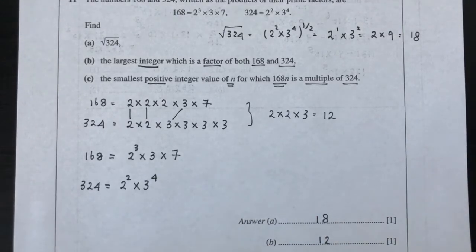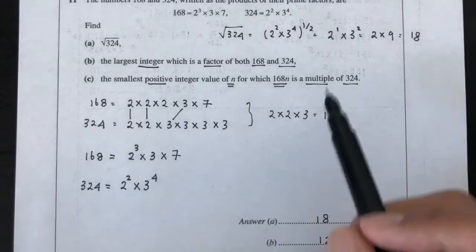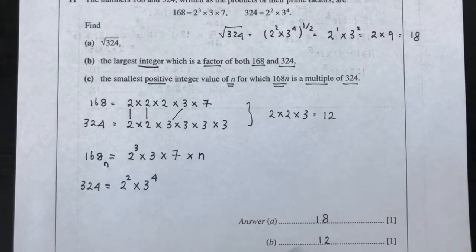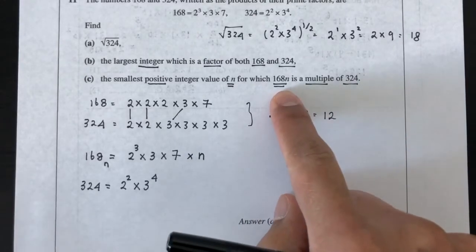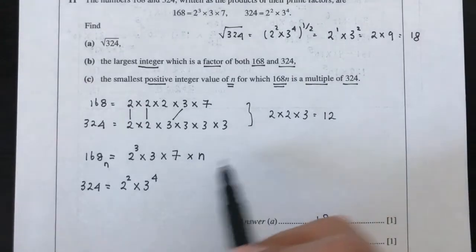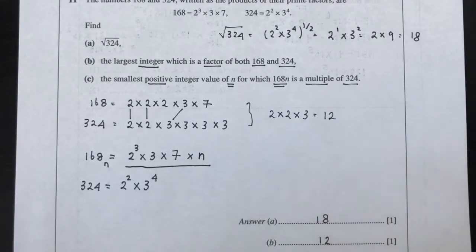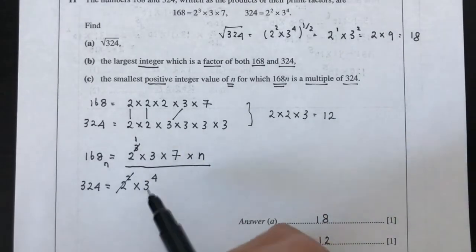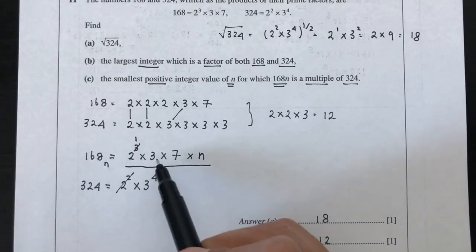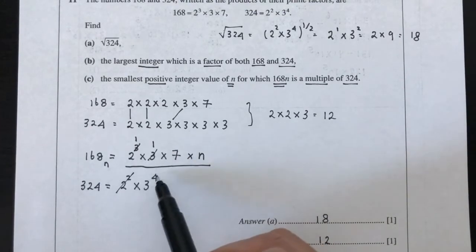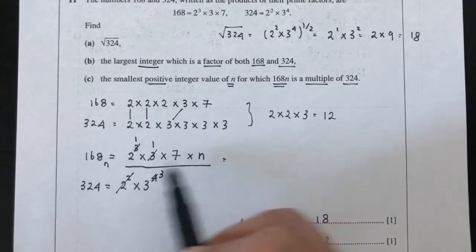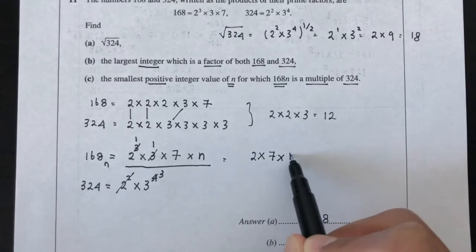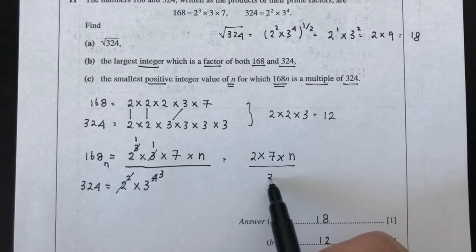Now, what does it mean to be a multiple of this number? It means that we have to multiply this by n, something we don't know, such that this number will be divisible by this number. So let's see. We have to divide those two together. Let's see what remains. So this one will go away. You have 1 here. And this one will become 1, it will be 3. So right now you will have 2 times 7 times n over 3 power 3.